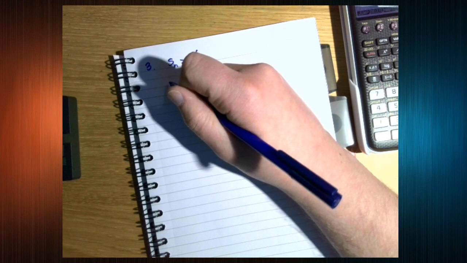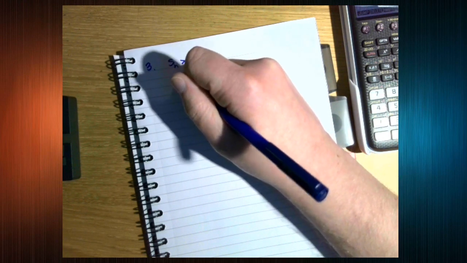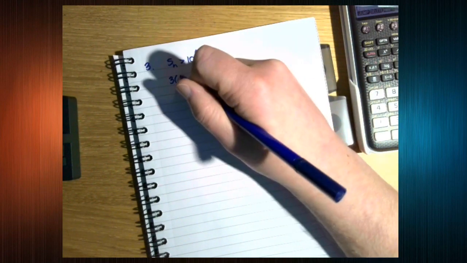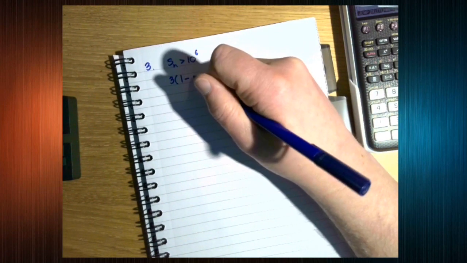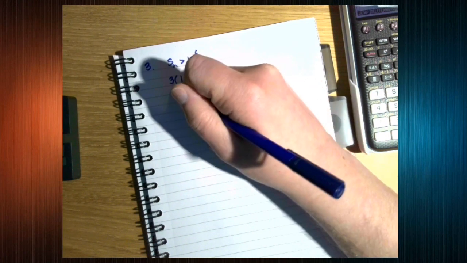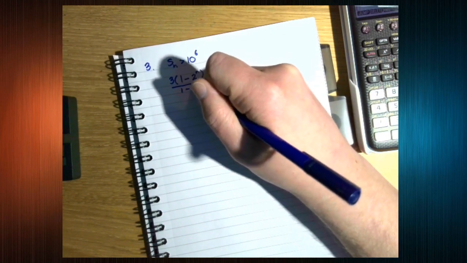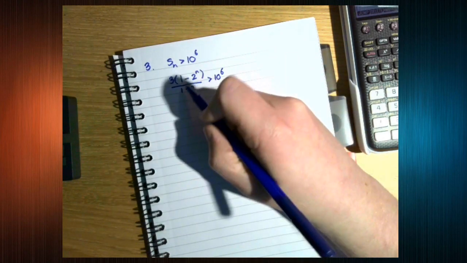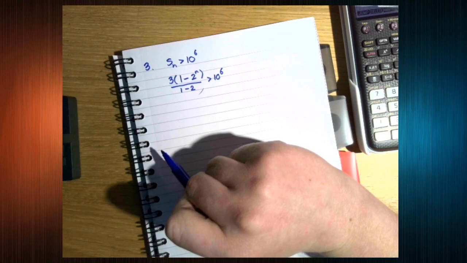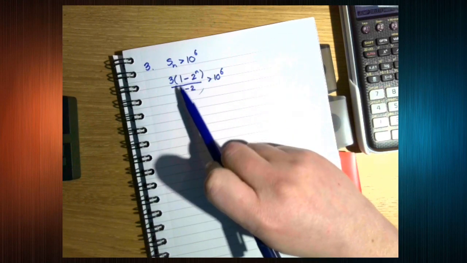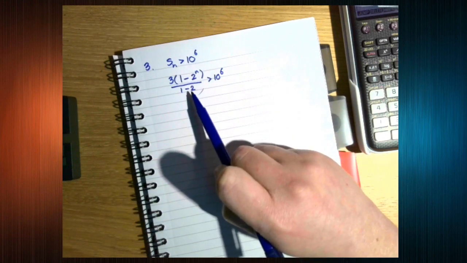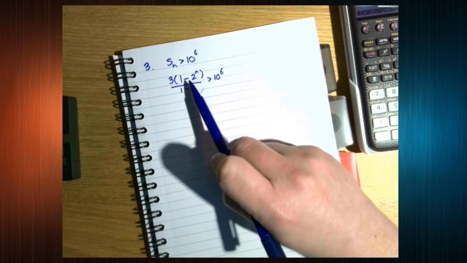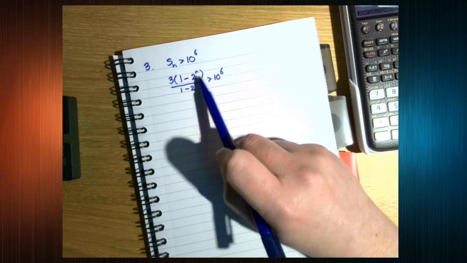So we know from before that A is 3, from the previous example we did, and the common ratio is 2. Now this is a bit of an annoyance. Hopefully you can see that this is a minus number on the bottom, because 1 minus 2 is minus 1. But this is also a minus number, because n just gets bigger, so this becomes minus.